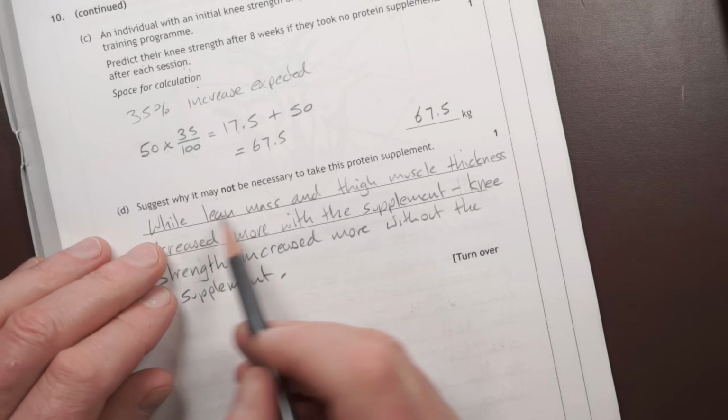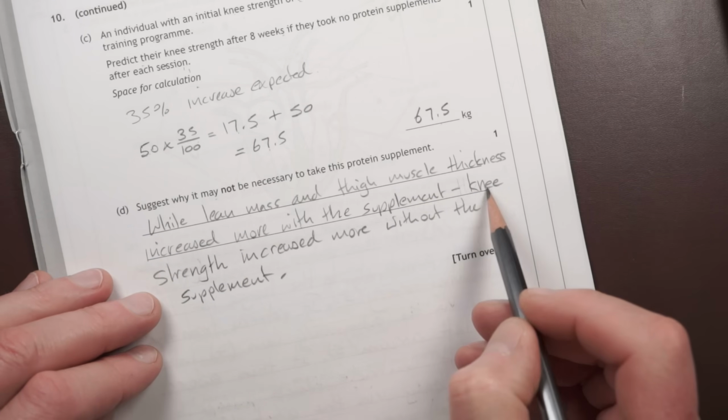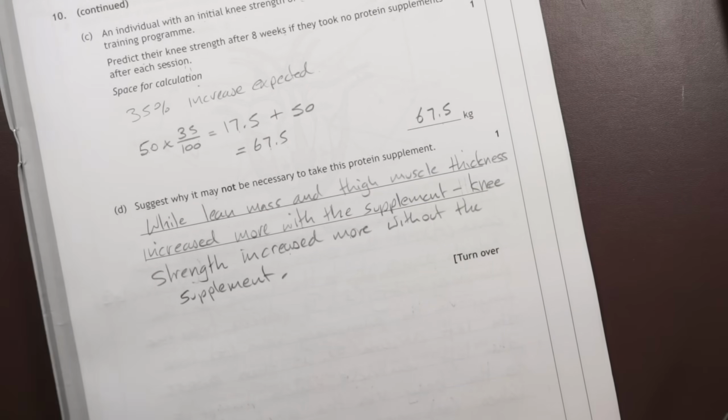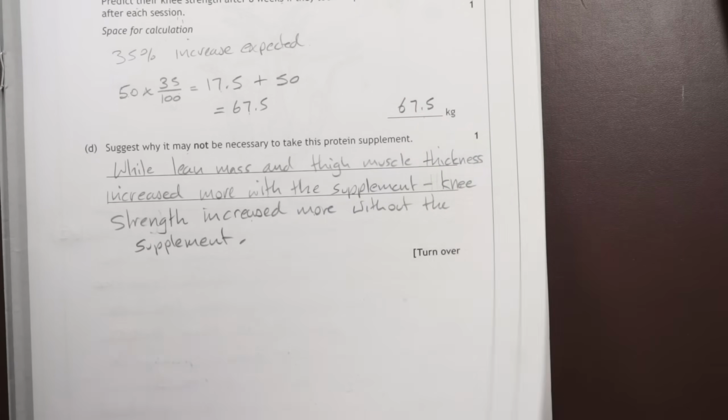So I just wrote, while lean mass and thigh muscle thickness increased more with the supplement, knee strength increased more without the supplement. And it's going to be some combination of that works out. You could do those statements the other way around, as long as they make sense for what you understood.